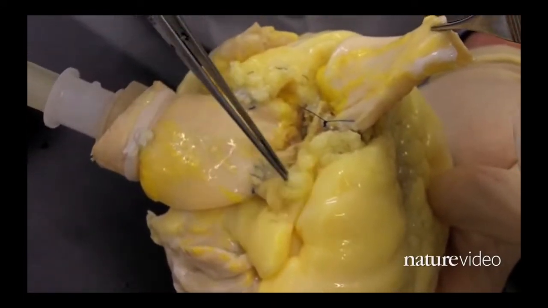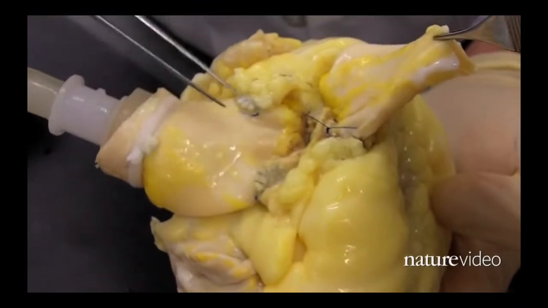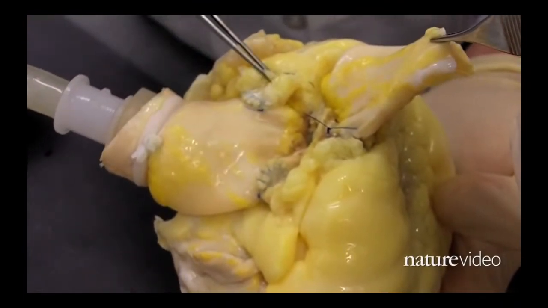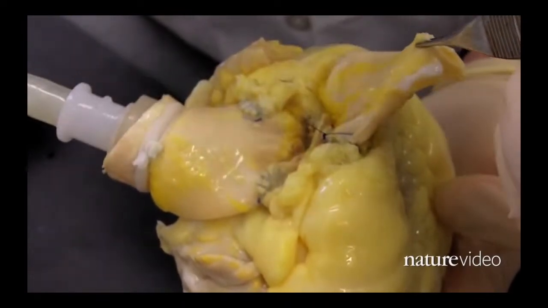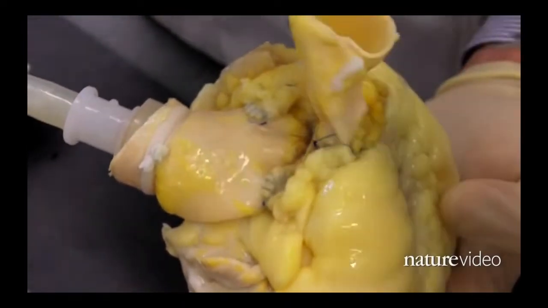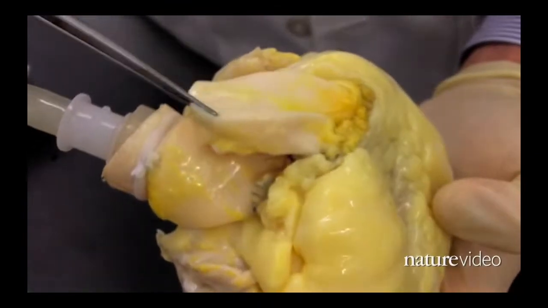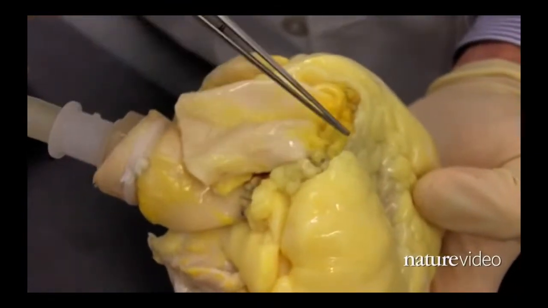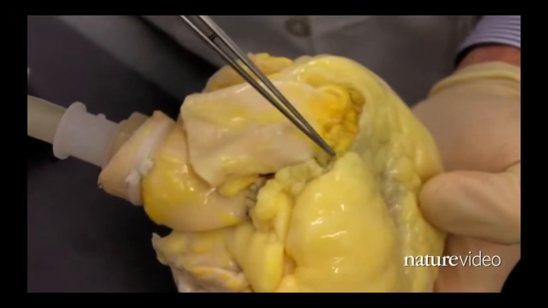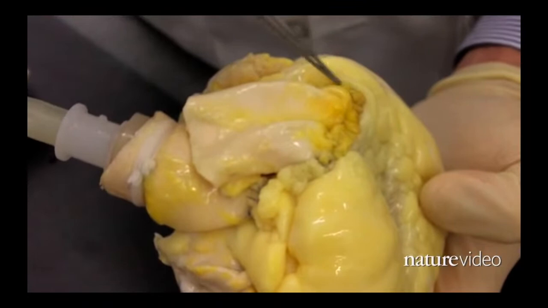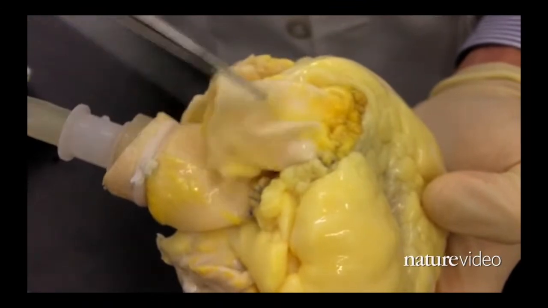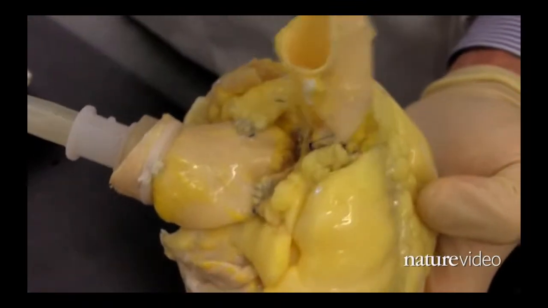And you can see here the right coronary artery button and the left coronary artery button sewn onto that decellularized graft. And the same thing here, this is the pulmonary artery and the right ventricular outflow tract of the cadaveric heart. And this is the graft, the decellularized graft that has been sewn onto the heart. Amazing.